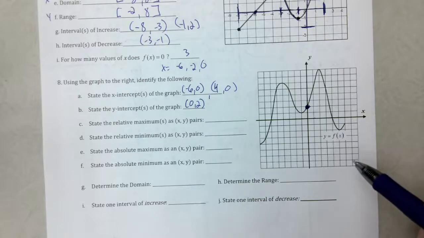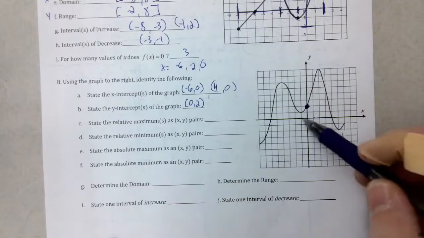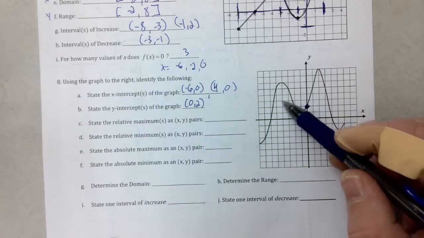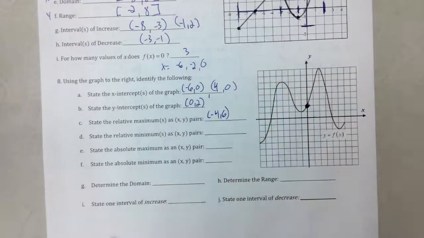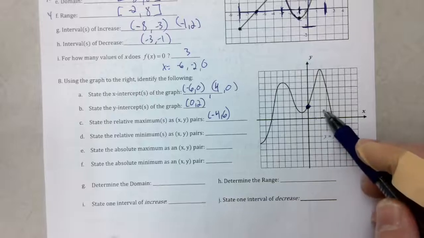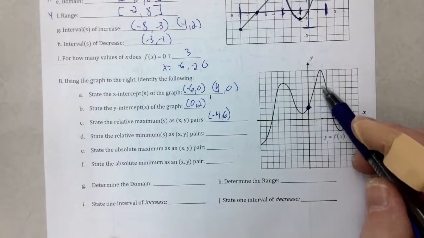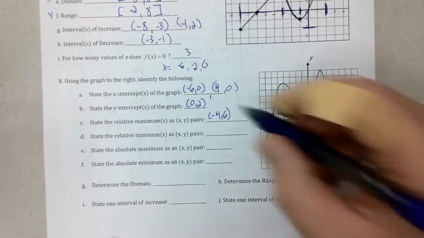State the relative maximums as coordinate pairs. Okay, relative maximums, we've got (-4, 6). And then we have another maximum at (2, 8). Yes, right there.